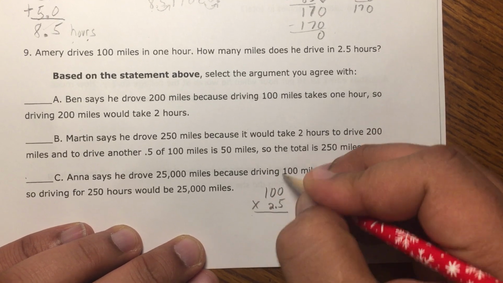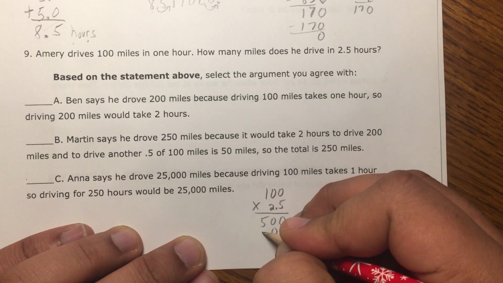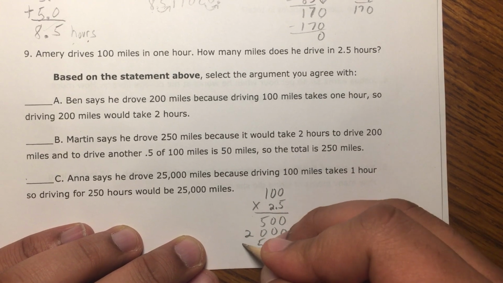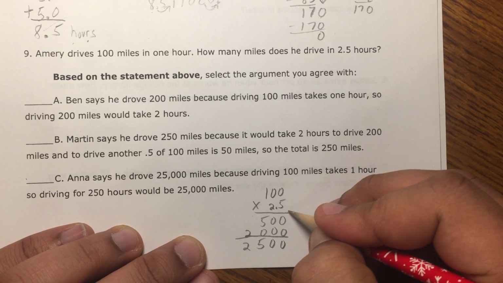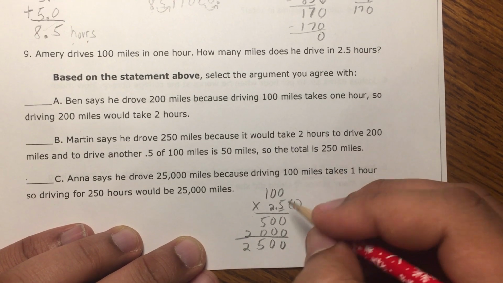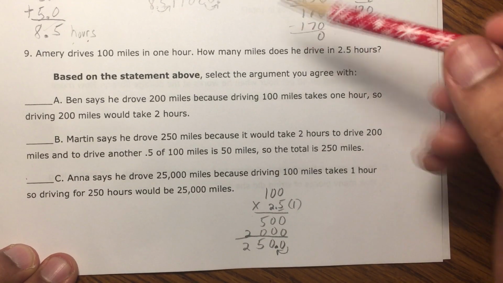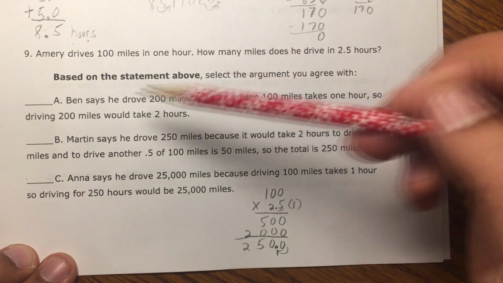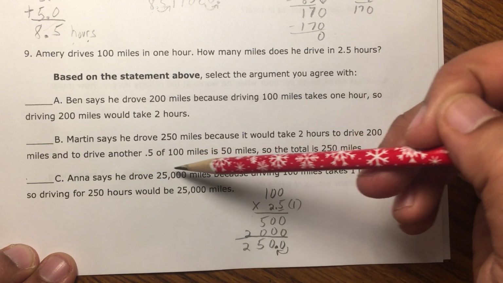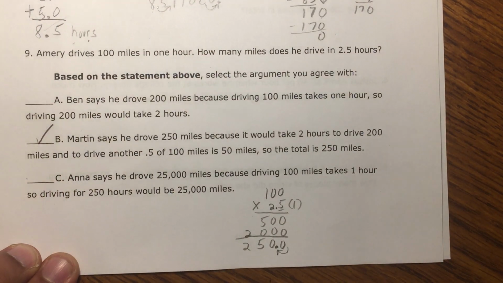There's many different ways you can solve this. I'm just showing a possible way you can do it. There are easier methods to do it, but you can do whatever you feel comfortable with. I'm just showing the work just in case you like to. Now, I see there's a decimal in the problem, so one number is to the right of the decimal here, so we're going to come back once in our answer. So now we have the answer of 250. So, looking at our answers, Ben says he drove 200 miles, Martin says he drove 250, and Anna says he drove 25,000 miles. So, it looks like Martin would be the correct answer.